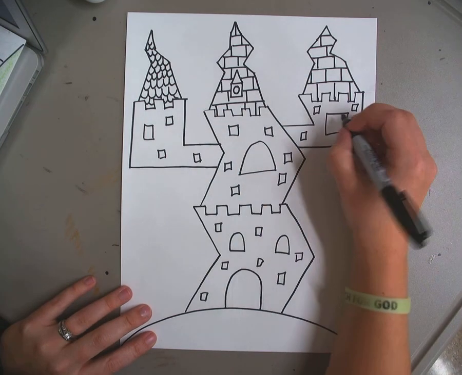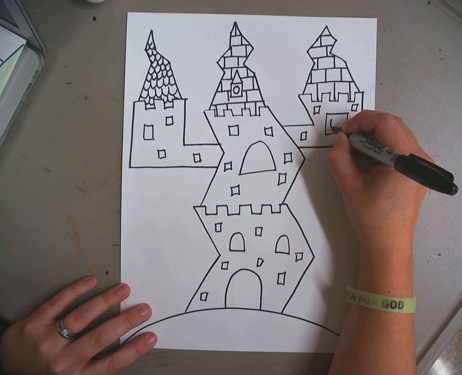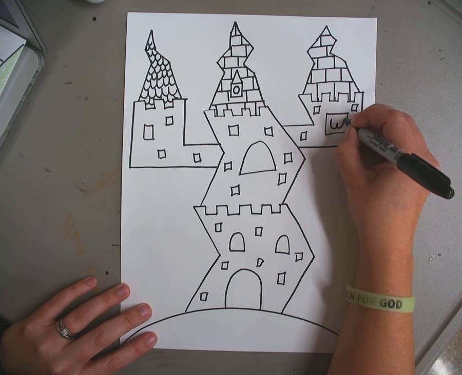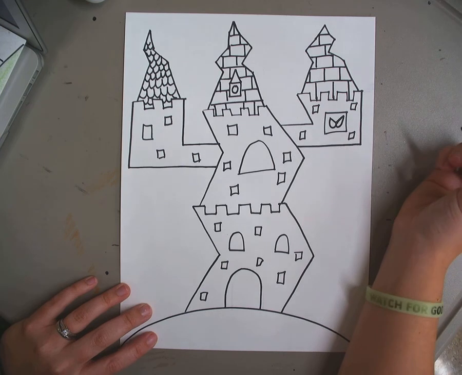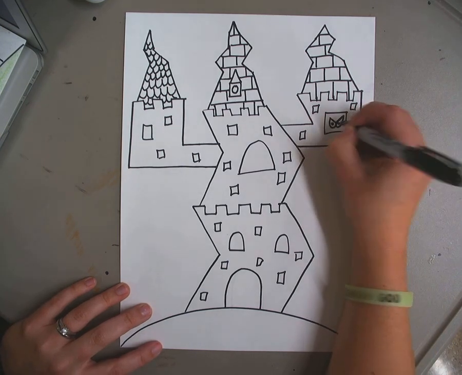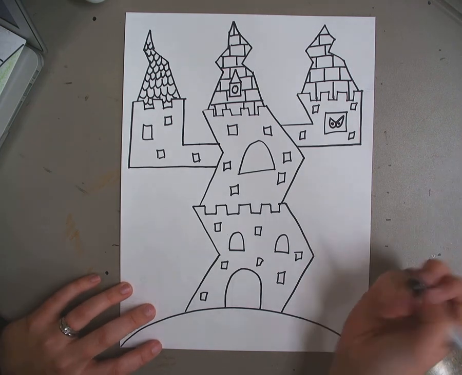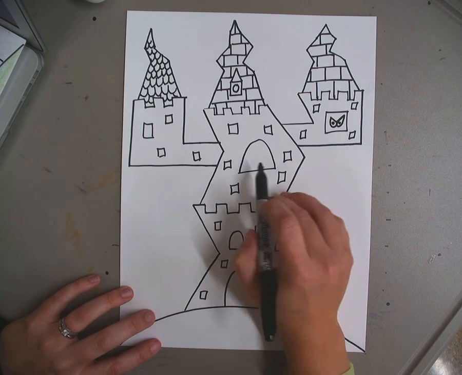Maybe in this window, I'm going to add some angry eyes. And what I'm going to do is I'm going to make a curvy letter W, and then I'm going to draw a V and draw some pupils in there. Okay, some angry eyes.